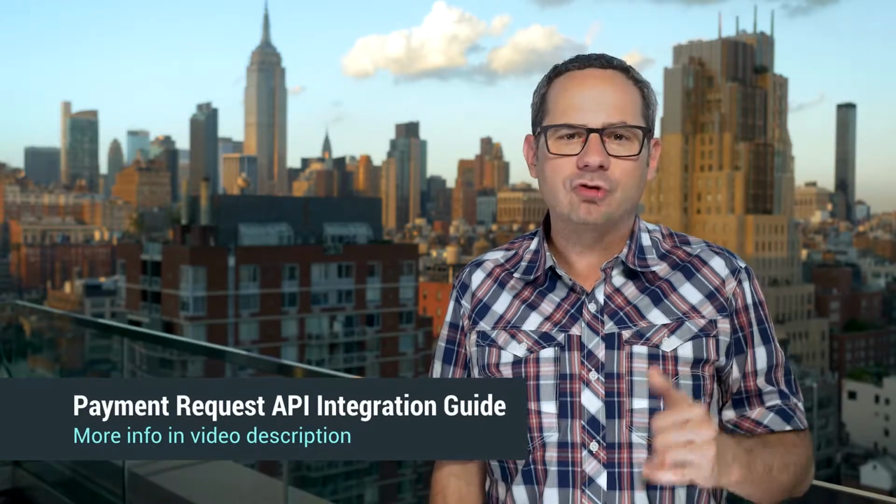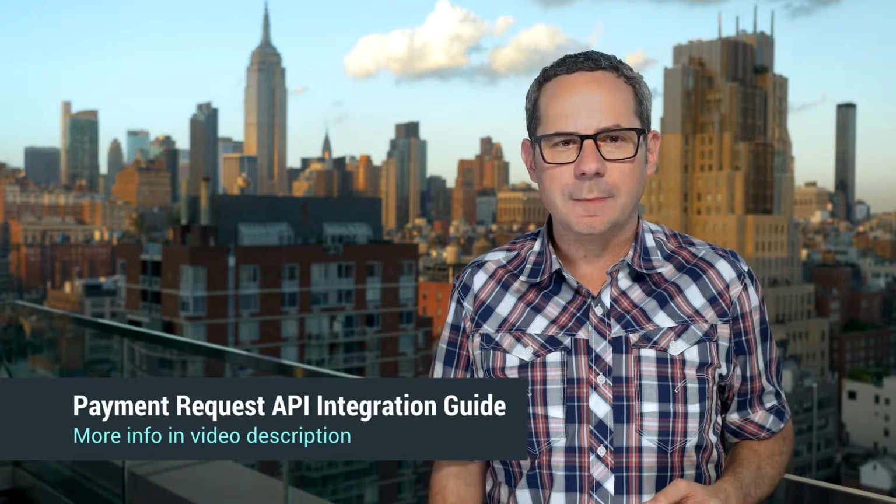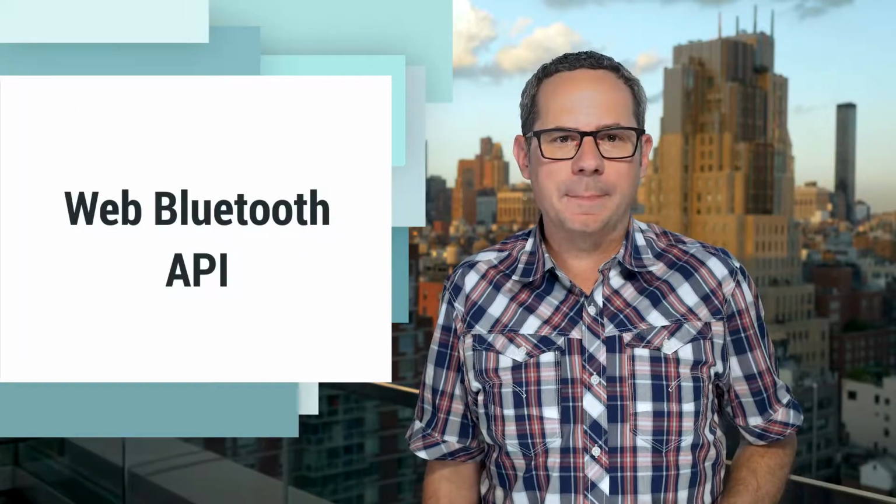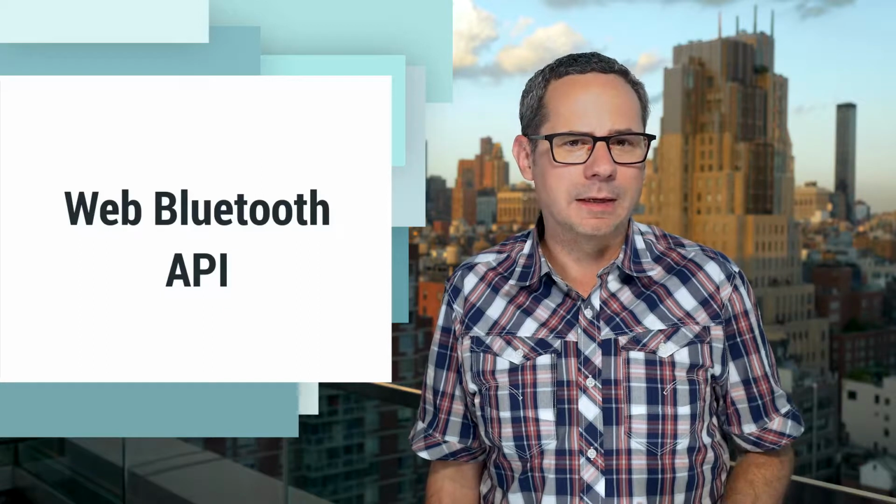But in the meantime, check out Eiji's Payment Request API integration guide on Web Fundamentals at g.co/paymentrequestapi. The Web Bluetooth API is available experimentally on some platforms as an origin trial, allowing sites to communicate with nearby devices using the Bluetooth generic attribute profile.